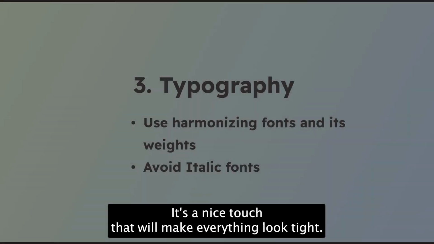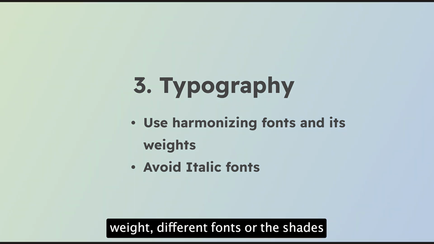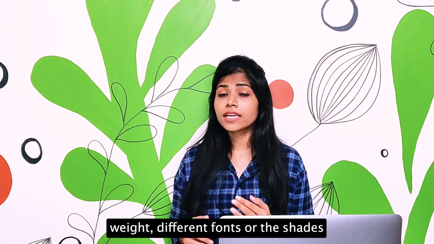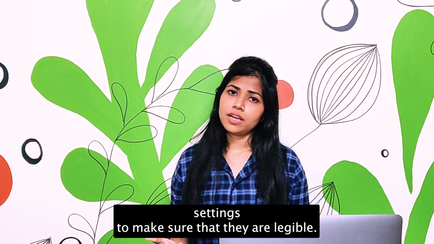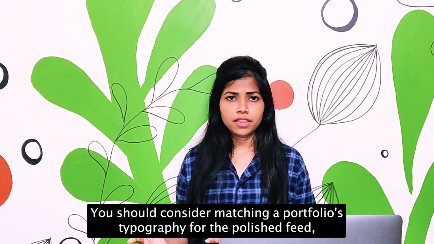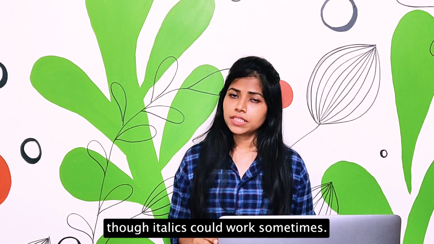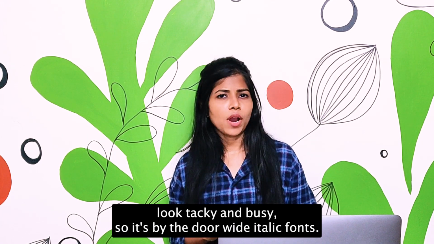And then typography. Emphasize key points with various font weights, different fonts or shades. Also check your fonts on various brightness settings to make sure that they are legible. You should consider matching your portfolio's typography for a polished feel. Though italics could work sometimes, often they make a resume look tacky and busy, so it's better to avoid italic fonts.